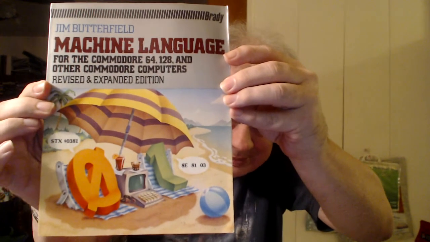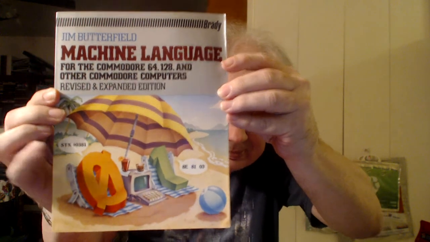Okay, machine language for the Commodore 64, 128, and other Commodore computers. Revised and expanded edition. More of the same.